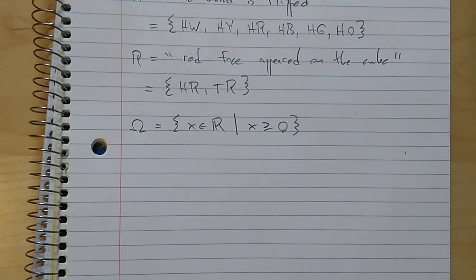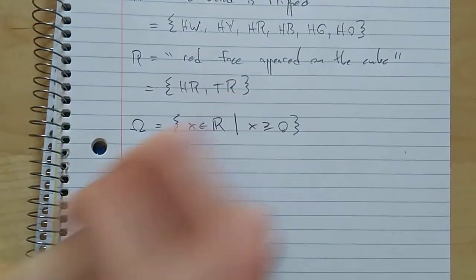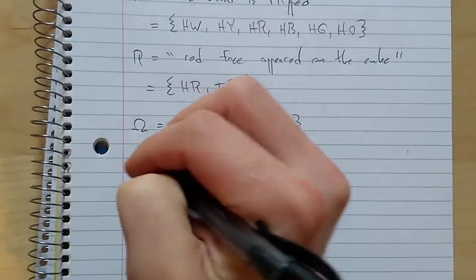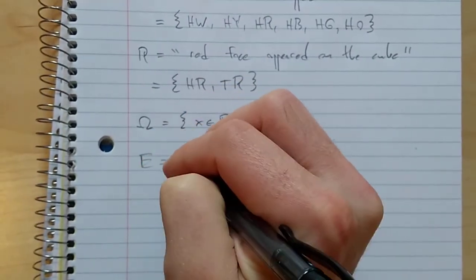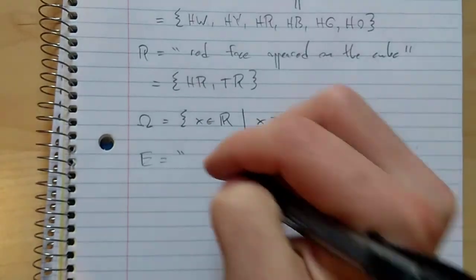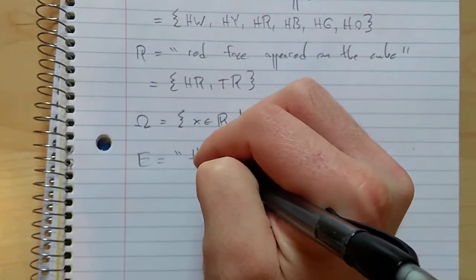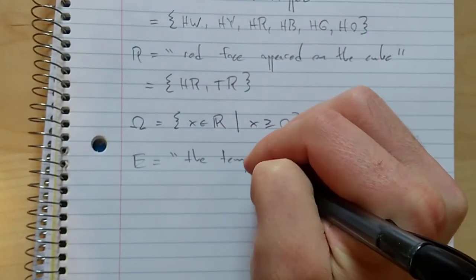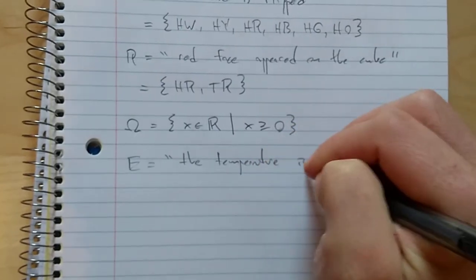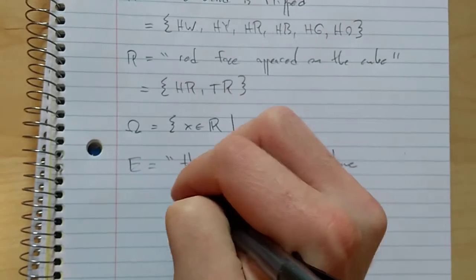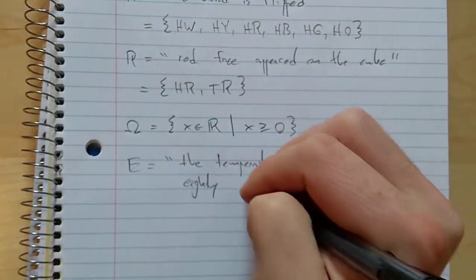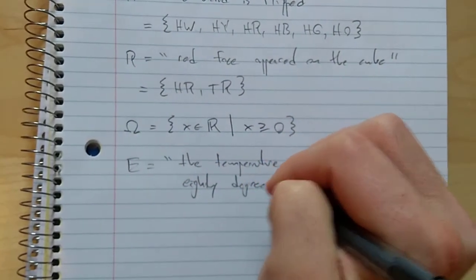So for example, let's have an event called, how about, I used that letter already, let's just call it E, which is, let's say the temperature is above, I don't know, 80 degrees Kelvin.